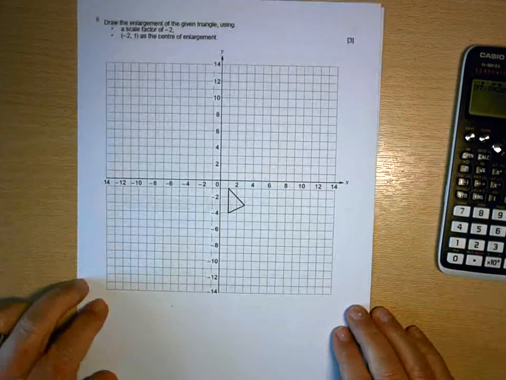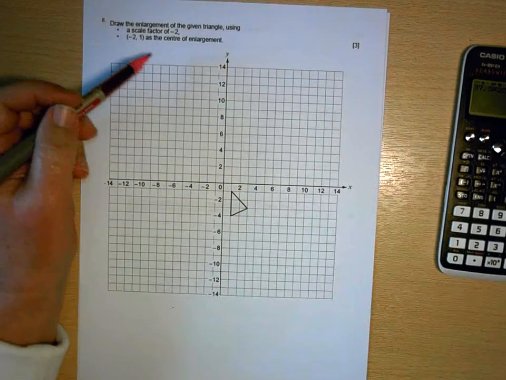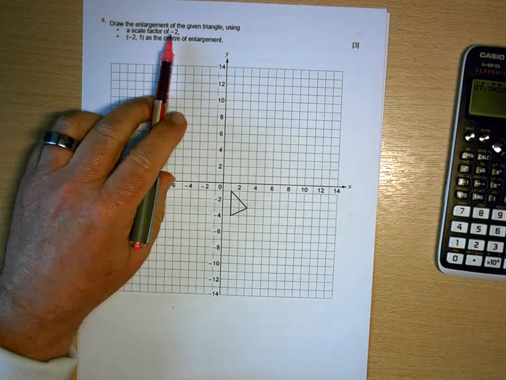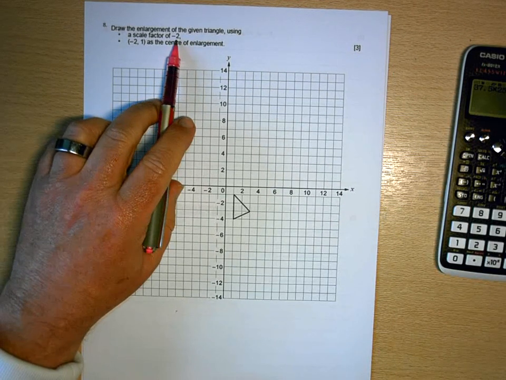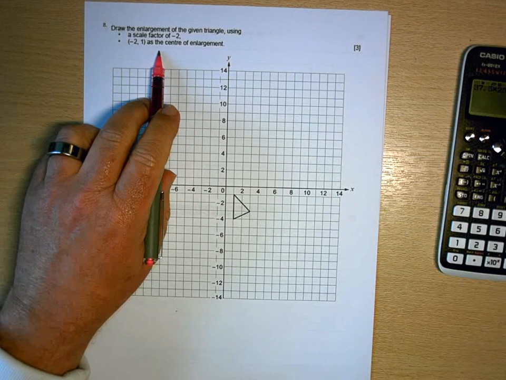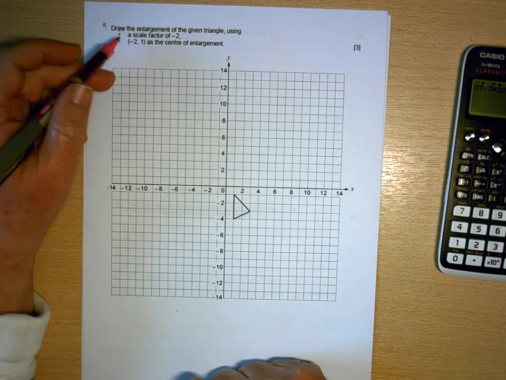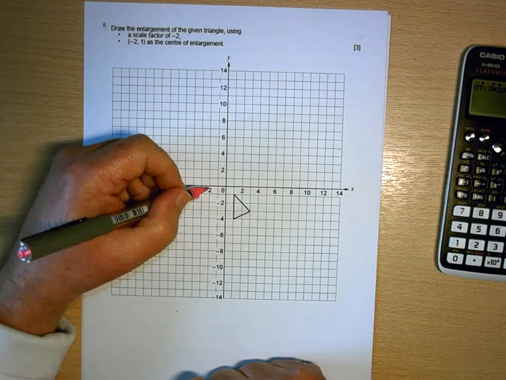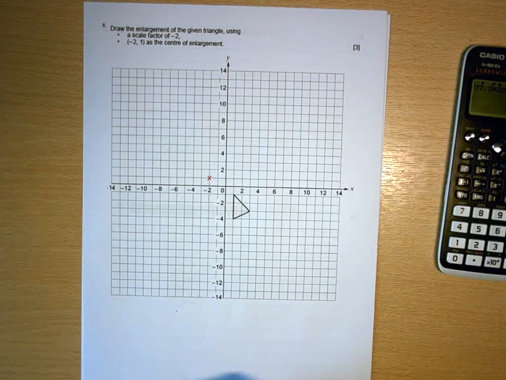Question 9. Draw the enlargement of the given triangle using a scale factor of -2, so this is grade A, negative scale factor, and -2, 1 as the centre of enlargement. So -2 is the x coordinate, 1 is the y, so -2, 1 is there. That's our centre of enlargement.